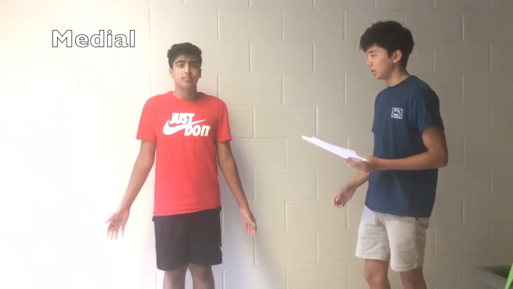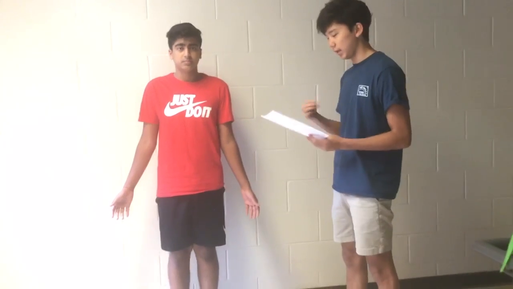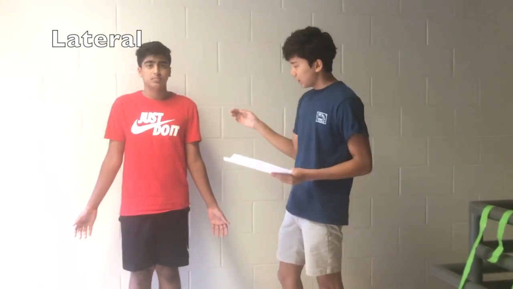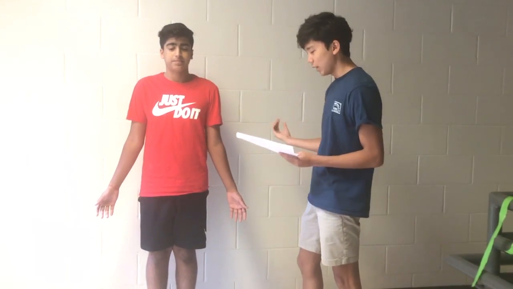Medial refers to the middle, towards the middle. So, Aisha's heart would be medial to his arms, because the heart is more towards the center of his body. Lateral refers to the side. So, Aisha's arms would be lateral to the heart, because it's further away.